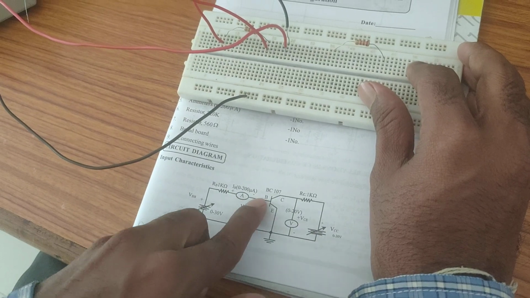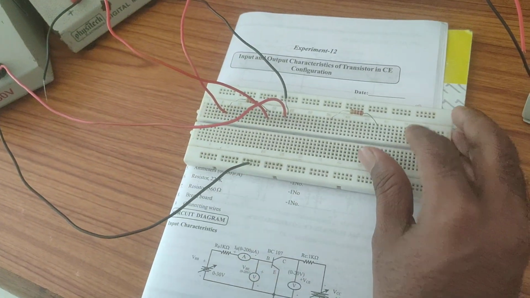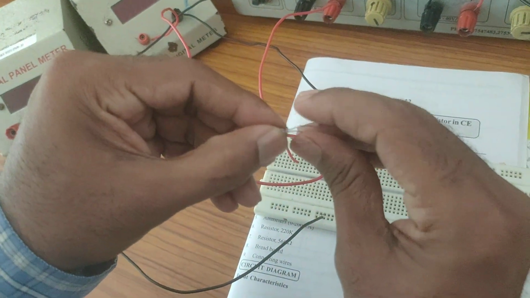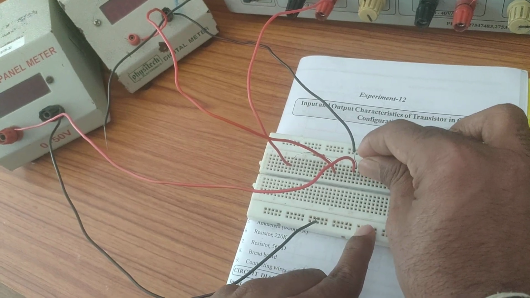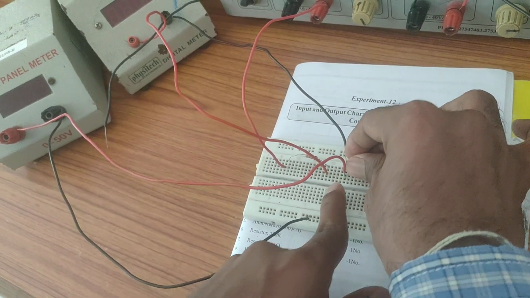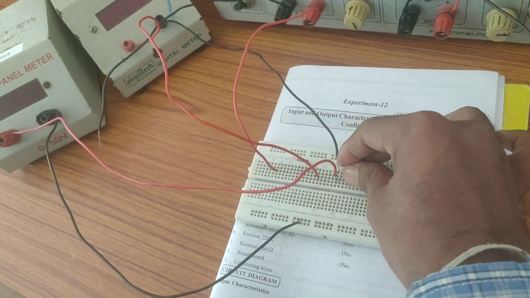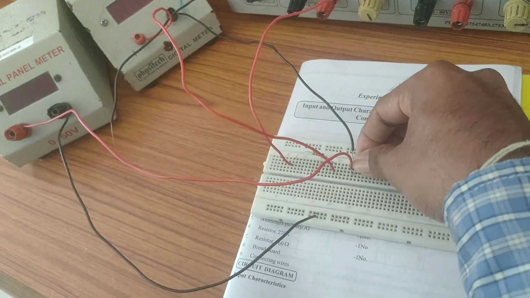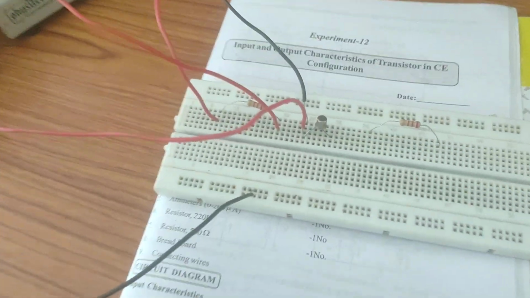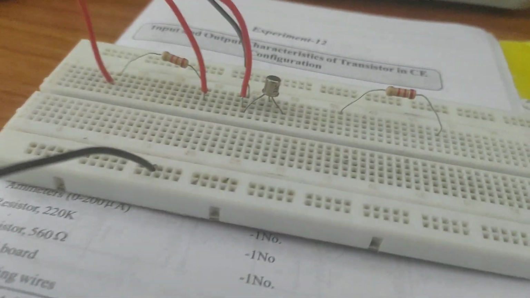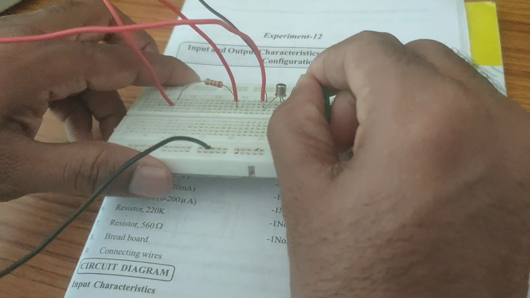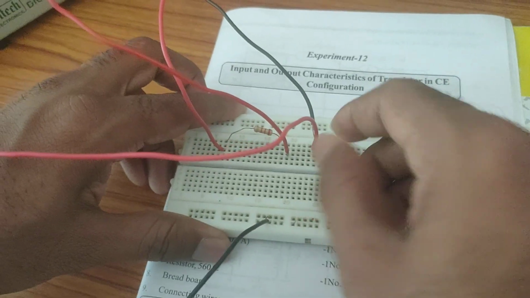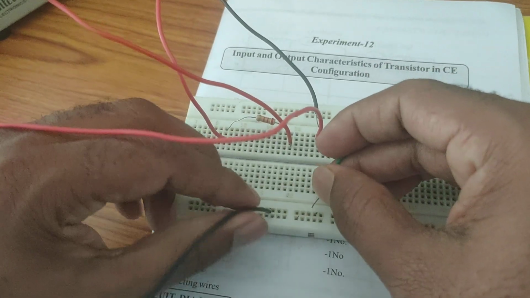Next ammeter negative and voltmeter positive terminal, at that point only transistor base is connected, right? Now see here, emitter, right? I am connecting like this. Base is connected at ammeter negative and voltmeter positive point. Okay, next this emitter should be connected to ground, right? See here, where emitter point is connected, at that point only that point is connected to ground.